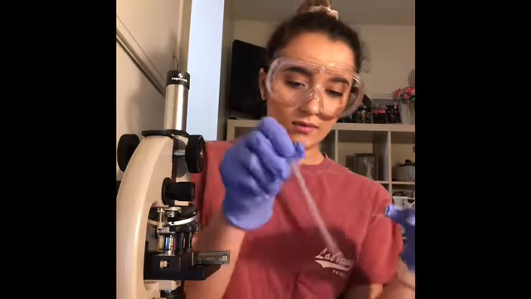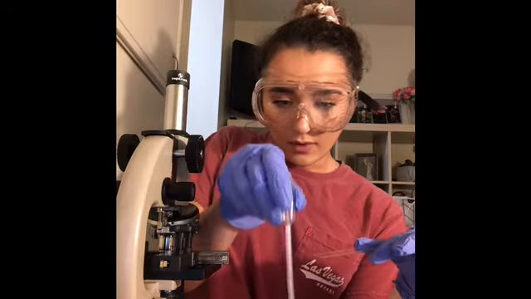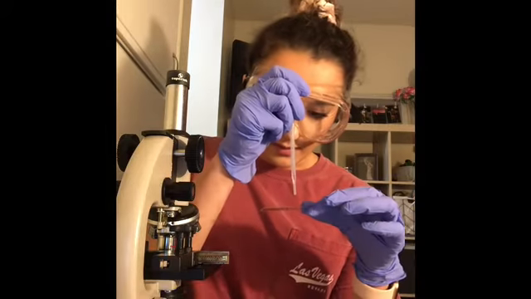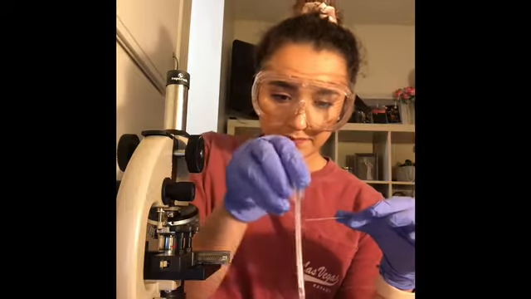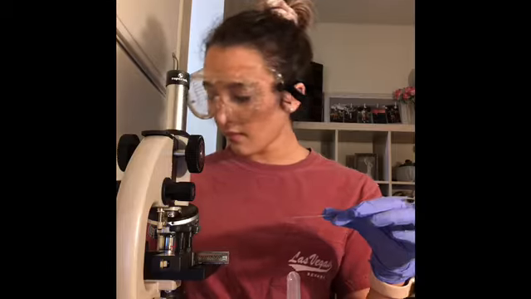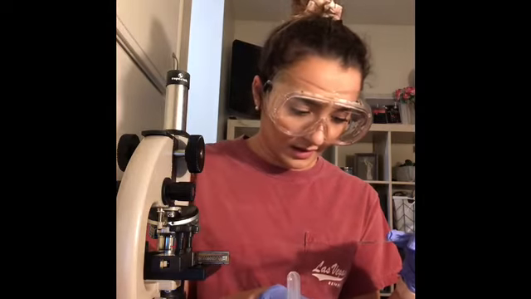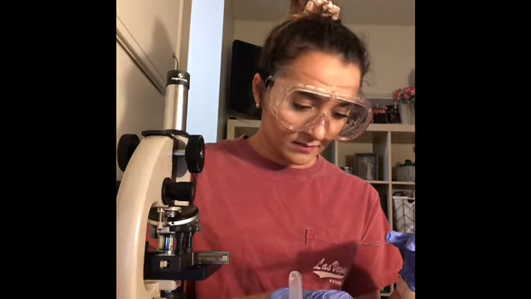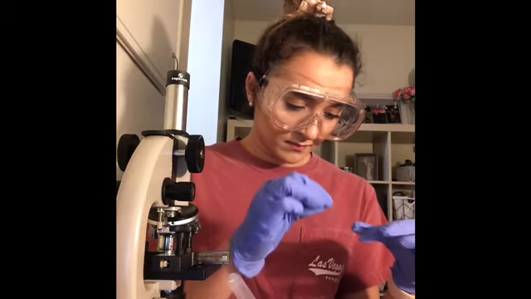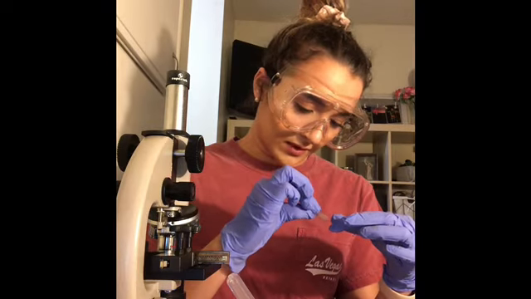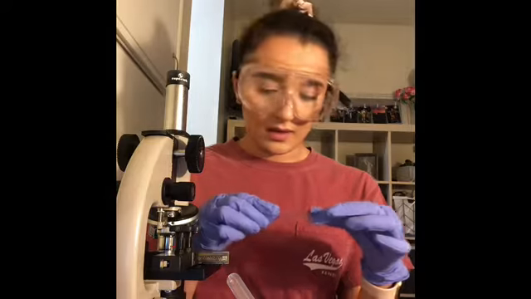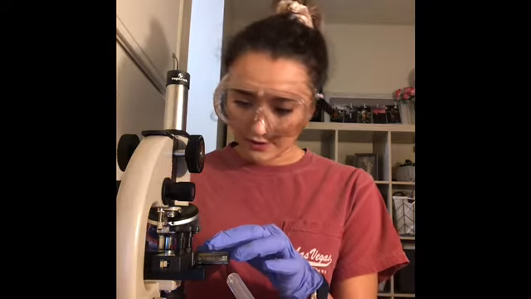I'm going to take my pipette, get 1 drop of water, and place it where that was. And now I will grab a cover slip to place over it. Now I will place this under my microscope.